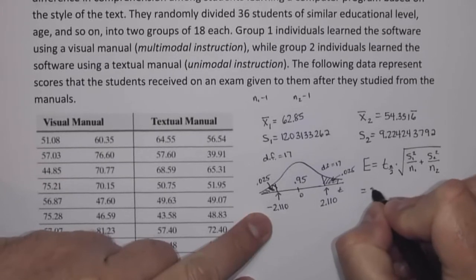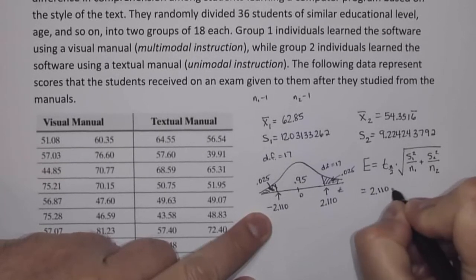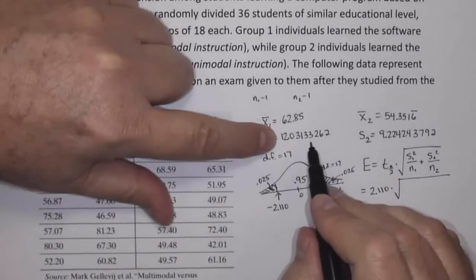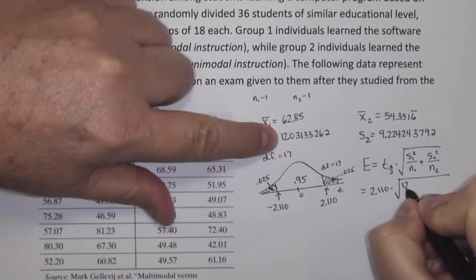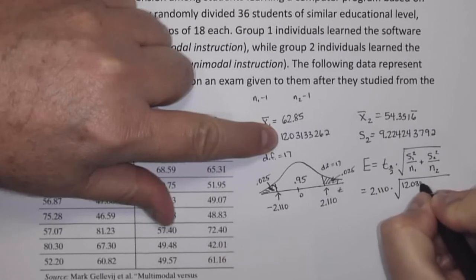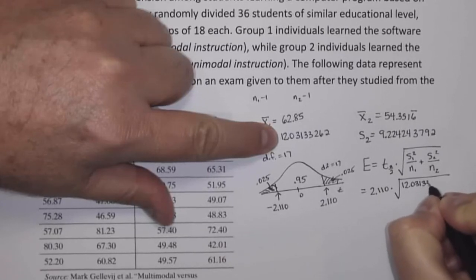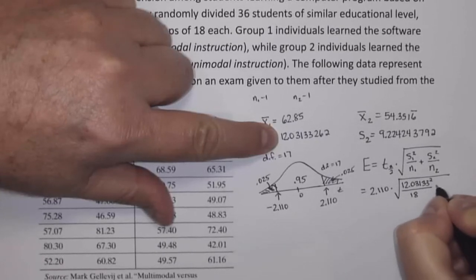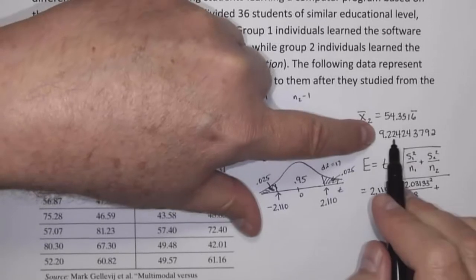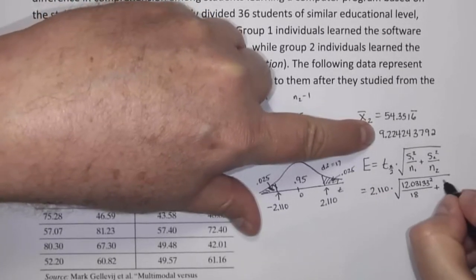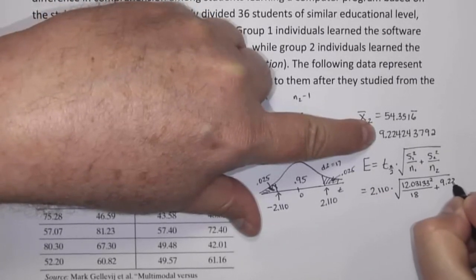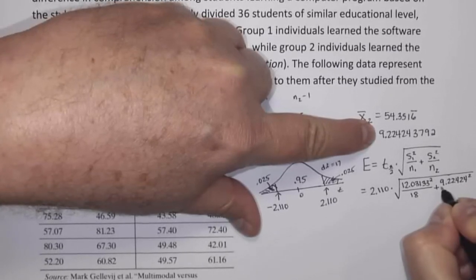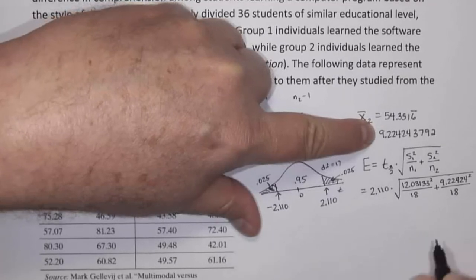So that's going to be 2.110 times the square root of, and again, if I round to, say, 5 places, 12.03133 squared over n sub 1, which is 18, plus, if I round to 5 places, 9.22424 squared over, again, 18.